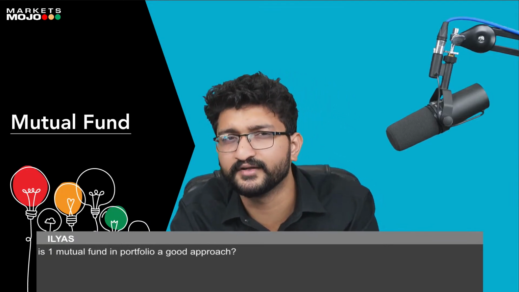But still, even with that equity exposure, you will have to have some debt exposure. You will have to have some exposure to gold and silver asset classes. A one mutual fund approach is very risky, because your goal here is to make good returns in the market. You should make returns in bullish phases of the equity market and bearish phases.